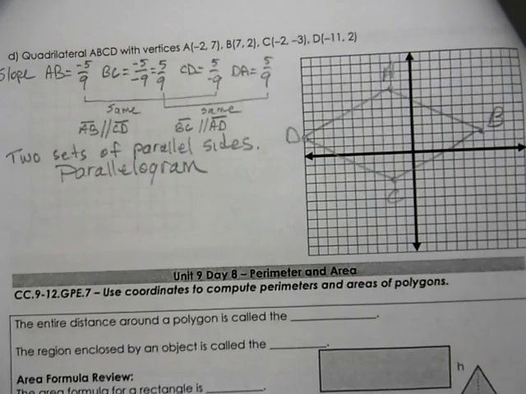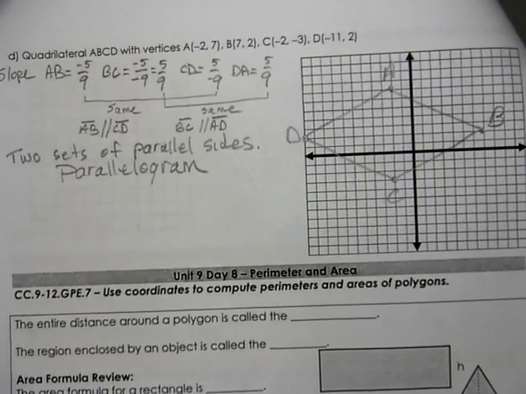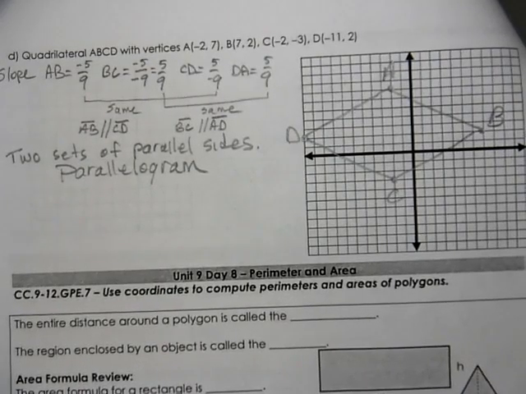We don't have any perpendicular pieces, so we don't have any right angles, because we're not at opposite reciprocals. We're opposite, but not reciprocal. So next, we have to figure out what's going on. This is a parallelogram, but we have to figure out about the side lengths. We know it's not a rectangle, because we don't have the 90-degree angles, but what do we have with the sides? So we got to look at two of the consecutive sides.